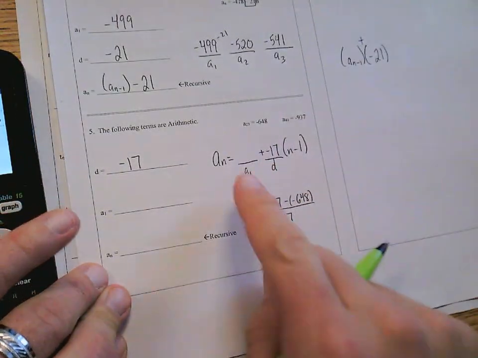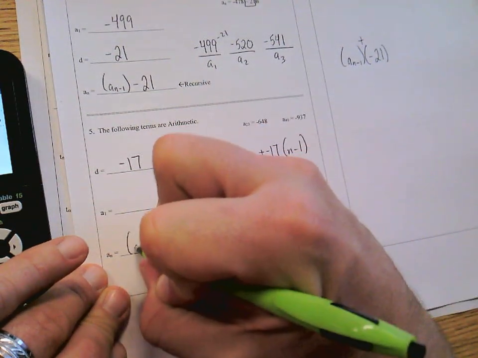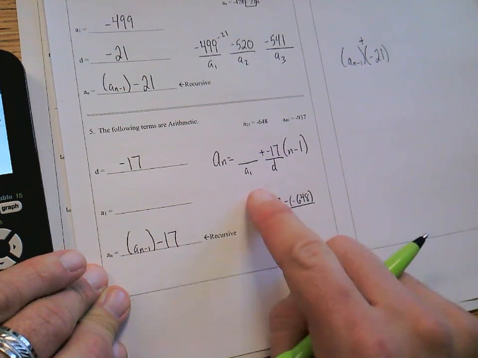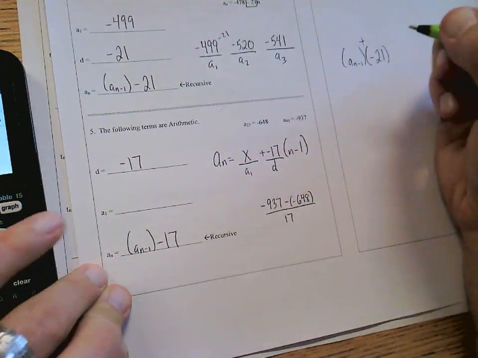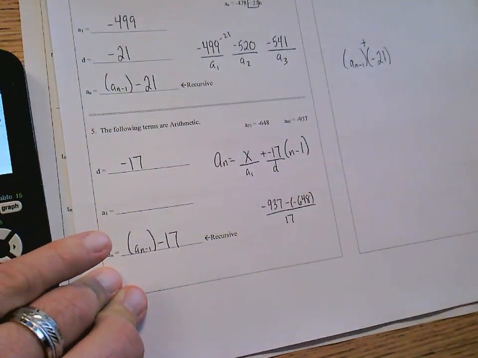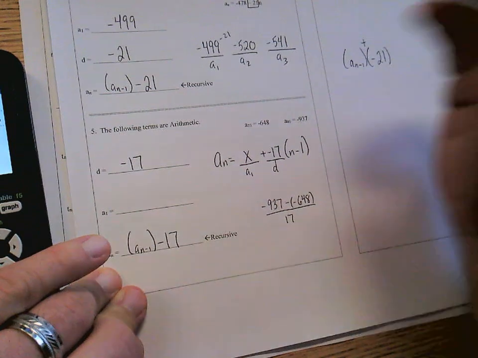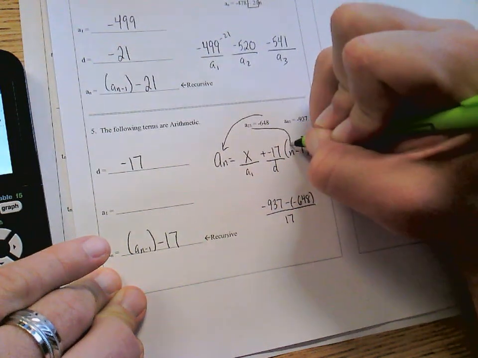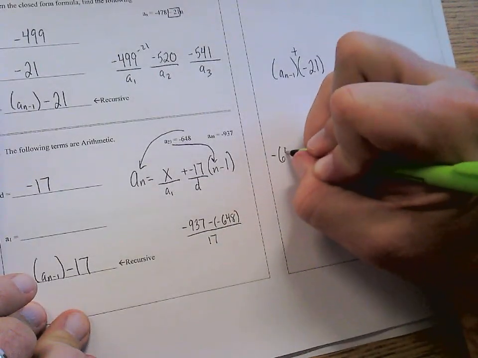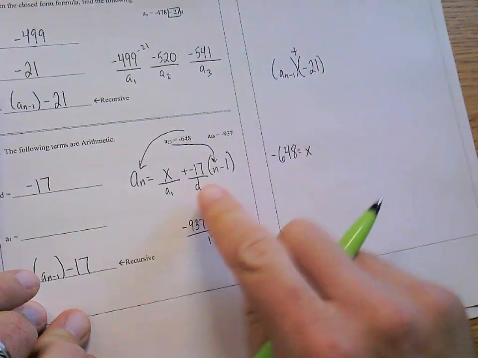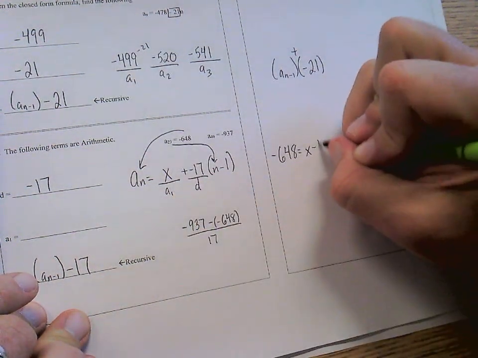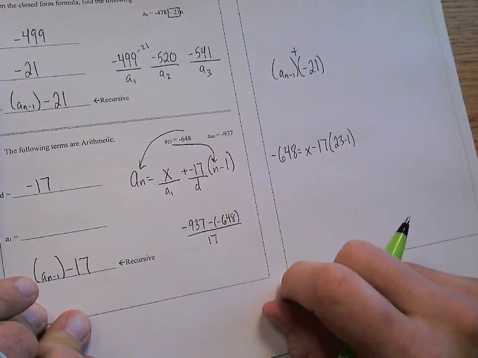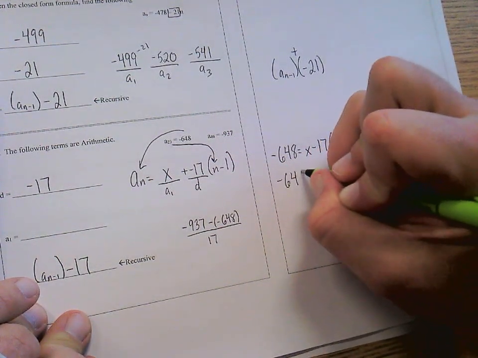In fact, before I even do that, I can go ahead and do recursive. Watch this. A sub n minus 1 minus 17. That was easy. Let's find our first term, X. I've got two choices, negative 648 or negative 937. Eeny, meeny, miny, mo. Okay, negative 648. Negative 648 is equal to X. Now, see how that's plus negative 17? I don't like that. I'm just going to put minus 17, parenthesis, 23 minus 1. Do the math.